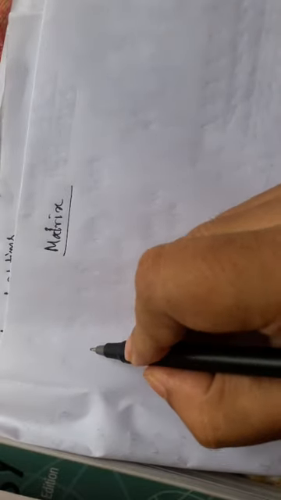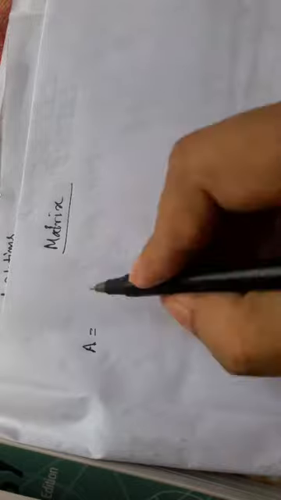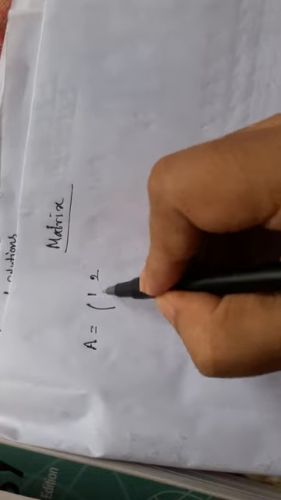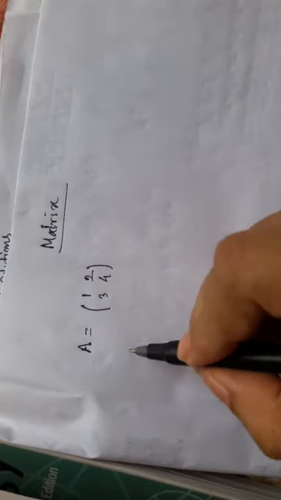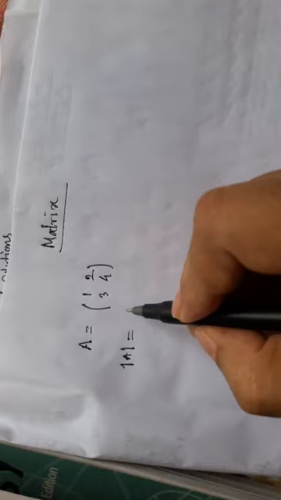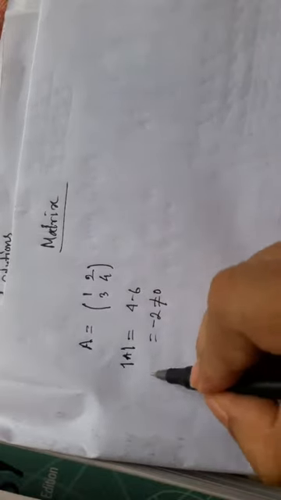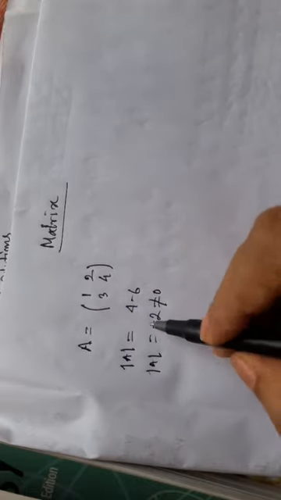Let me consider any matrix A is equal to [1 2; 3 4], and now evaluate the determinant value of the matrix, which is 4 minus 6 is equal to minus 2, not equal to 0. So A is non-singular. Det A not equal to 0 means A is a non-singular matrix.